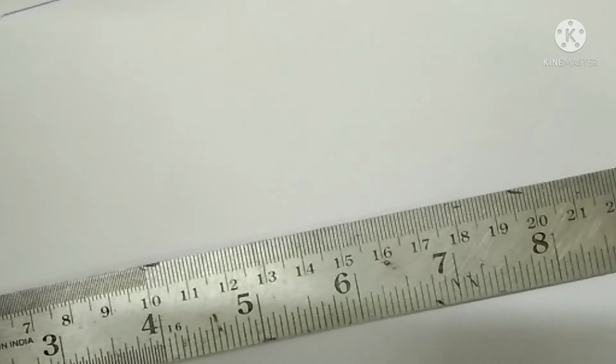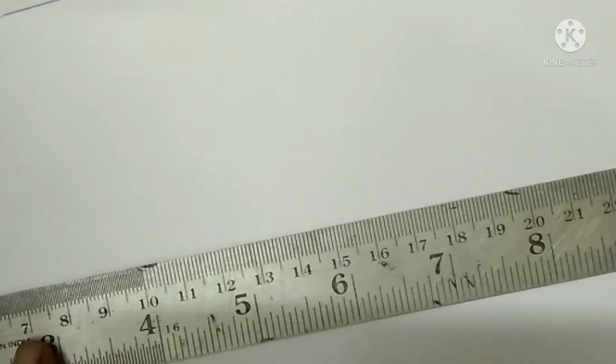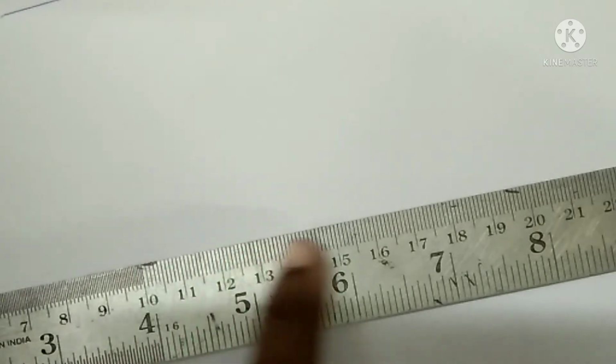Usually we start from 1 centimeter, or sometimes we mark from in between, then you need to take care, or you can count it.